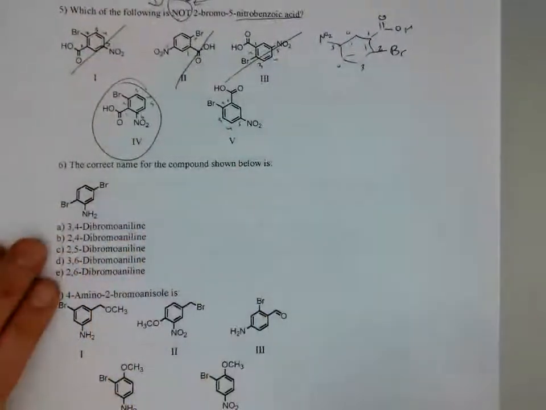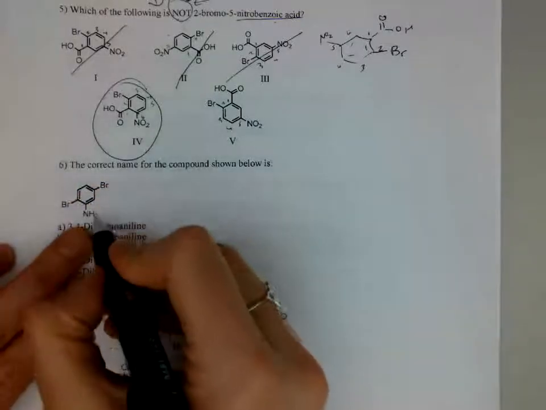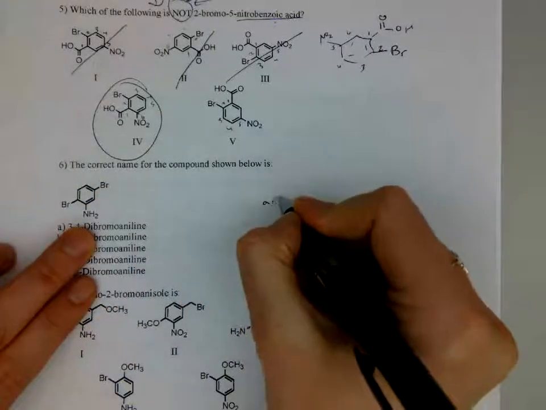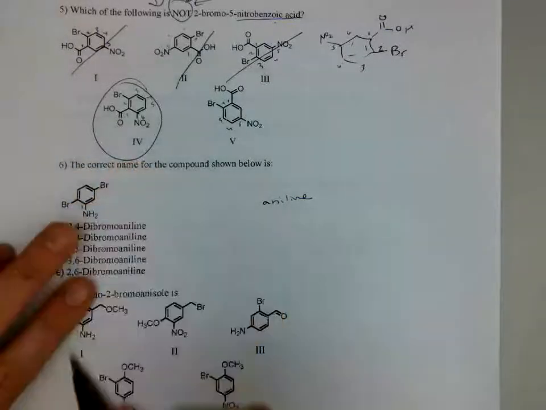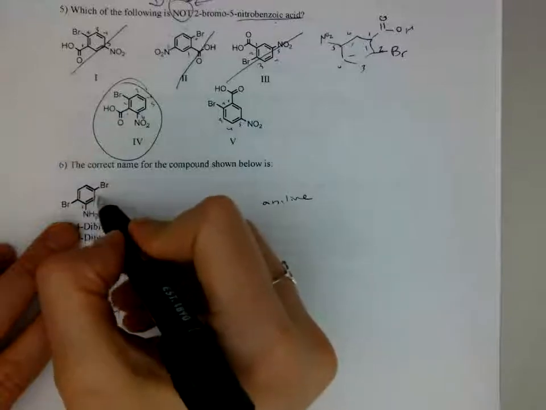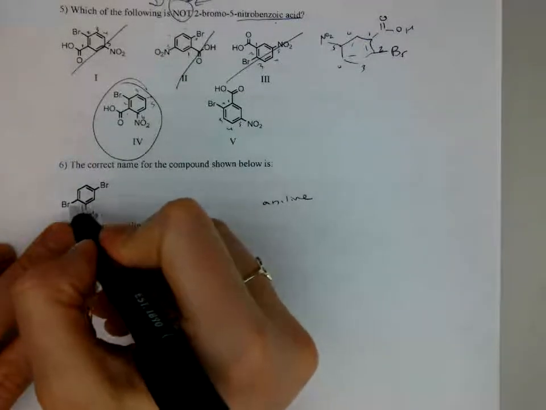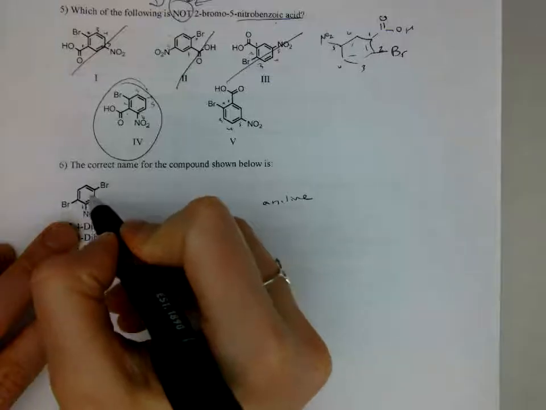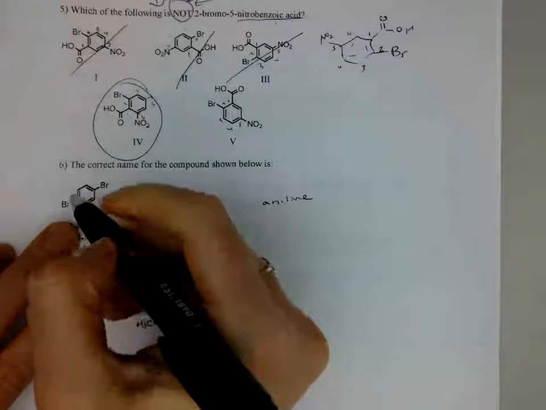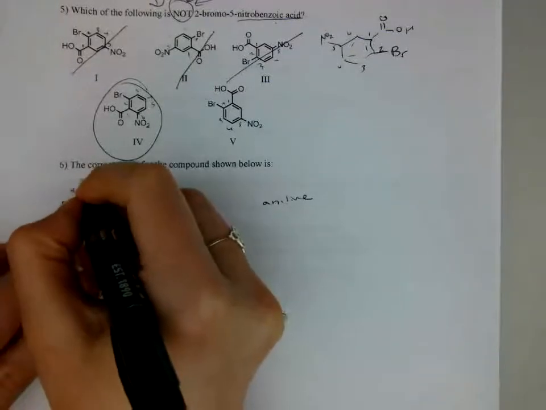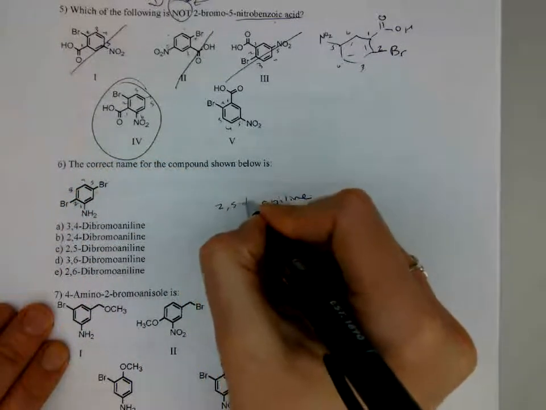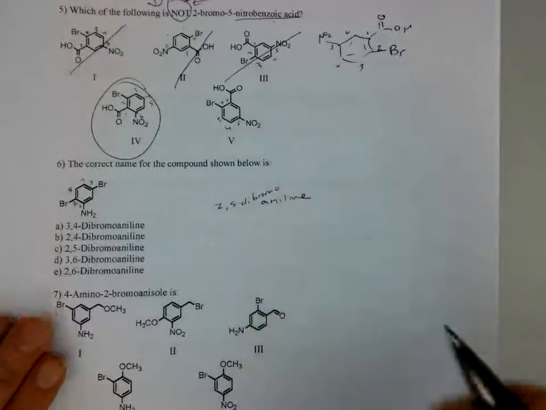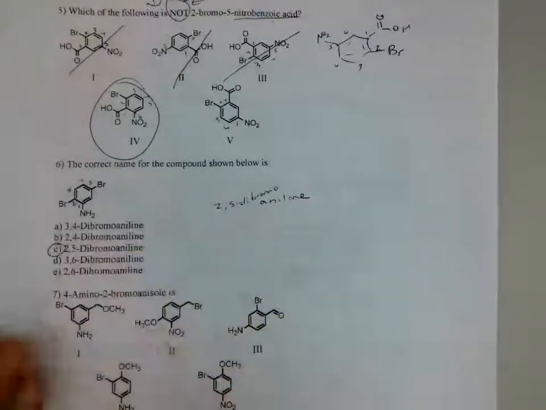The correct name for the compound shown below. So annulene is one of the things that we learned, one that we memorized from the first page. So that's obviously going to be number 1. Then you want to number these substituents towards the lowest it could be. So if this is 1, then you want that to be 2 because this would be 3. So a lower number is 2. So 2, 3, 4, 5. So 2,5-dibromoannulene. So the right answer choice on that would be answer choice C.